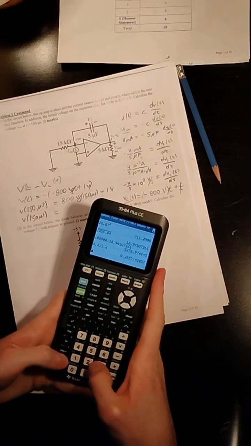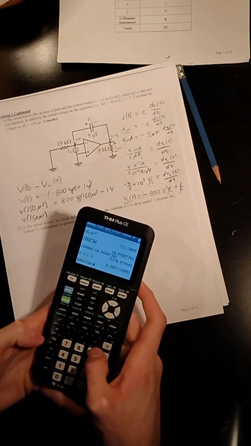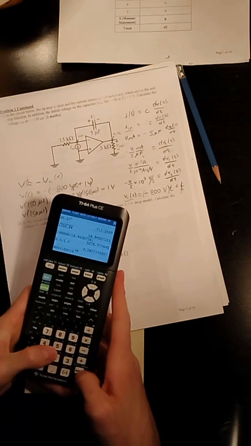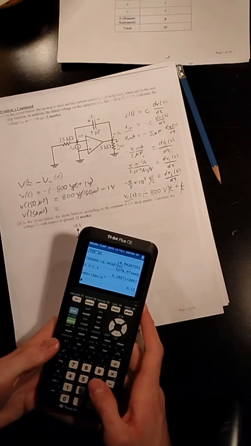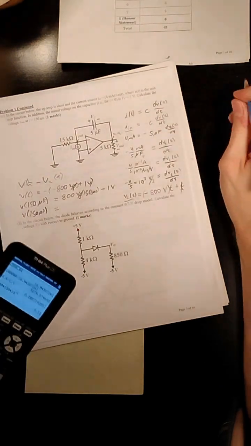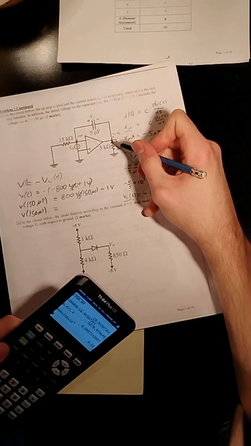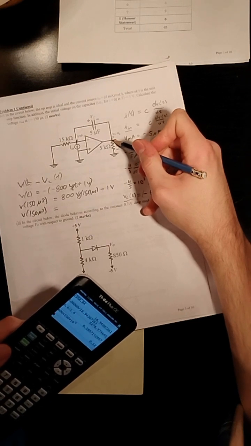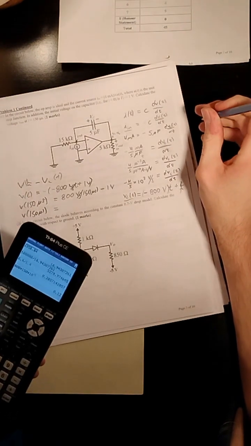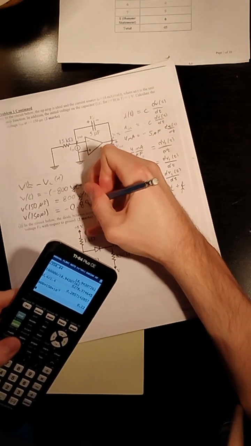And that becomes, so it's 800 times 150 times 10 to the power of negative 6. Okay, so your capacitor gains 0.12 volts in that time, but your initial, no, we're good. Your initial voltage was negative 1 volt. So your final voltage should be negative 0.88 volts.